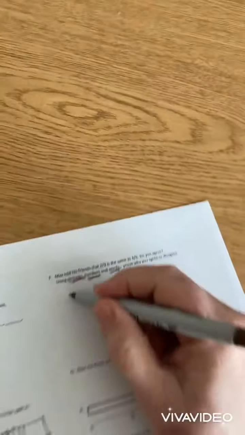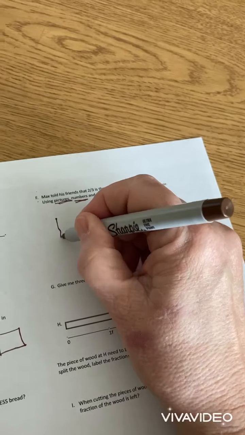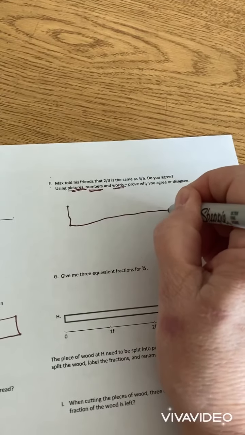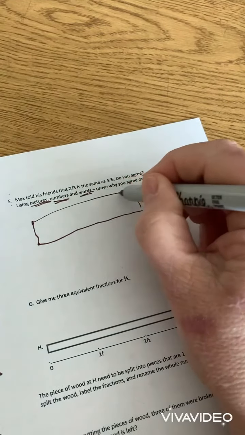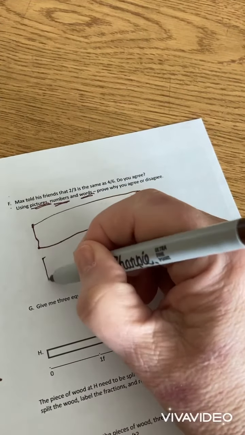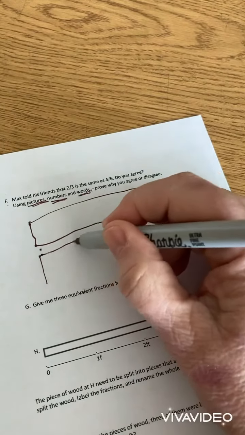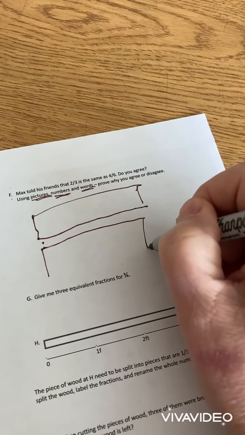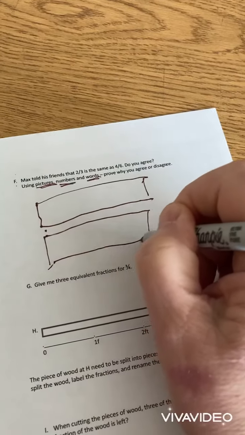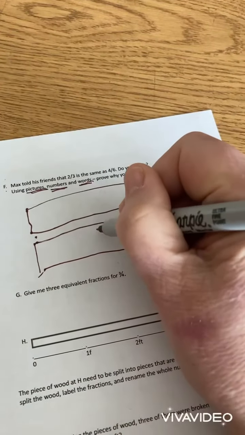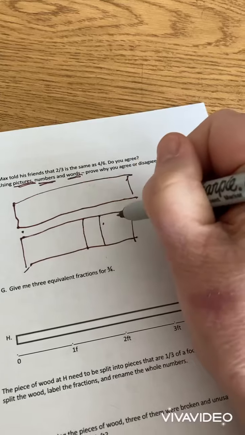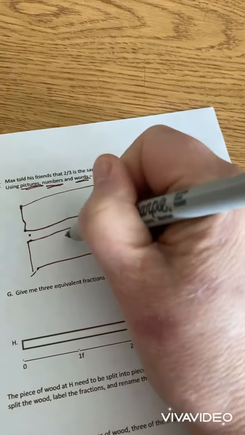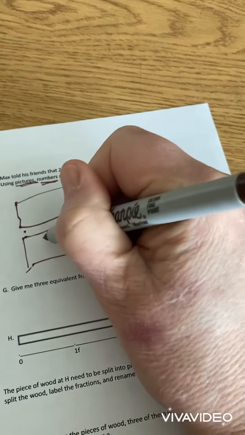So the best way to do this is to first draw your model. Sorry, I'm trying to do this while I'm filming, so it's probably not going to be pretty. But there's one model, and I tell them to put them directly above and below each other because it's the easiest way to see it visually. Then in this case, it's easier to split the 6th up first because you start with that middle piece.